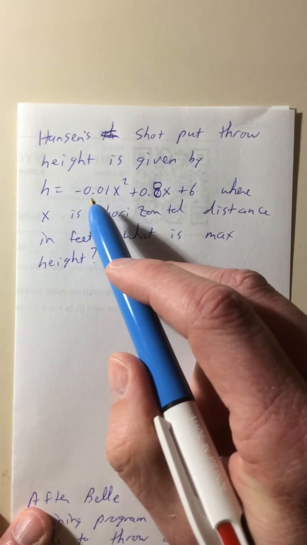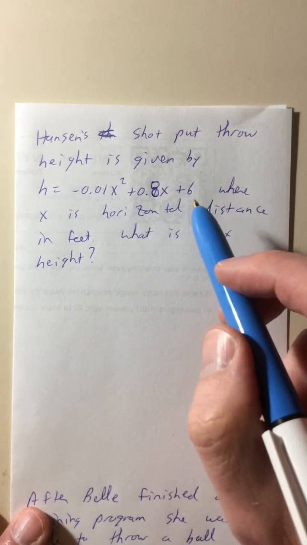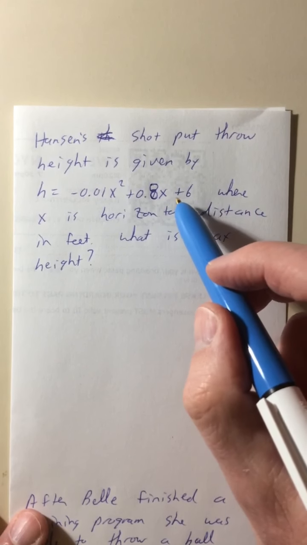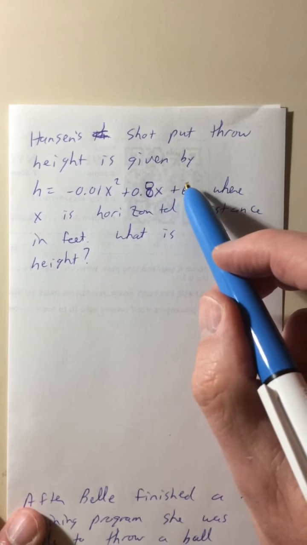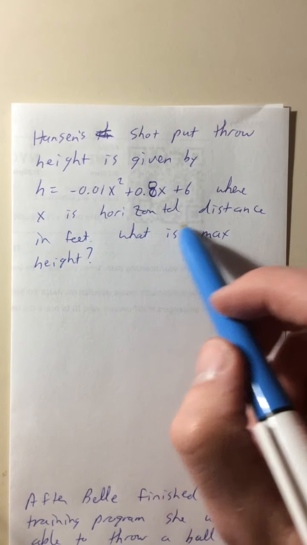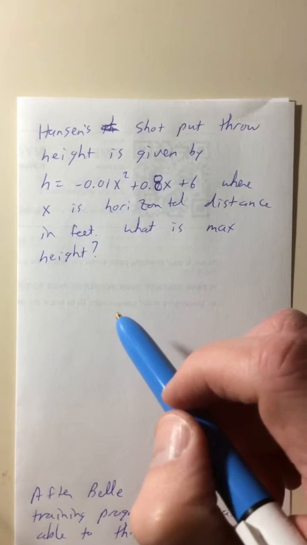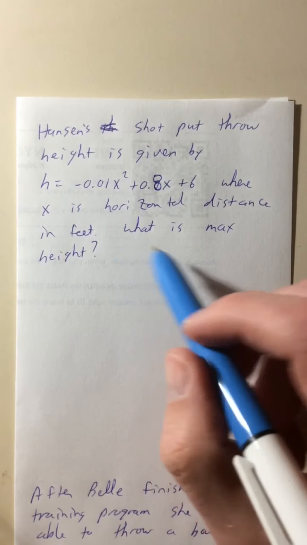H equals negative 0.01x squared plus 0.8x plus 6. And 6, of course, is, as you may have guessed, the height at which he releases the shot put, 6 feet above the ground when he releases it. So where x is the horizontal distance, just like the mouse jumping just a minute ago, in feet, what is the maximum height? All right, so we're going to do the same thing.